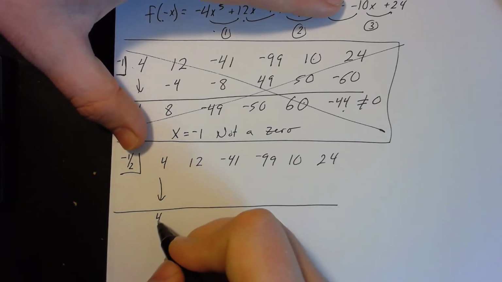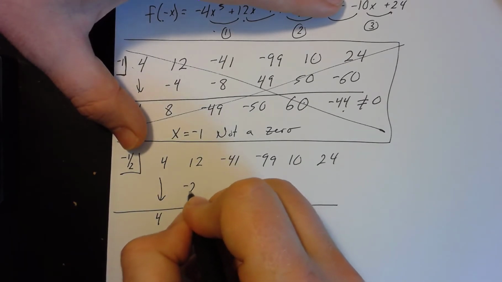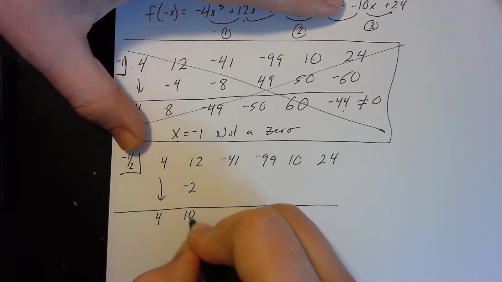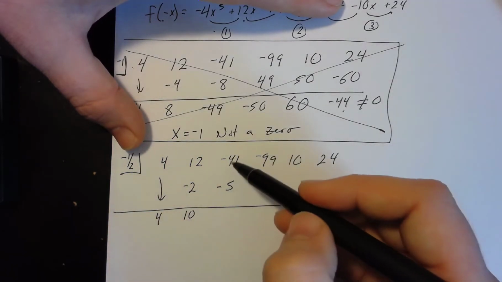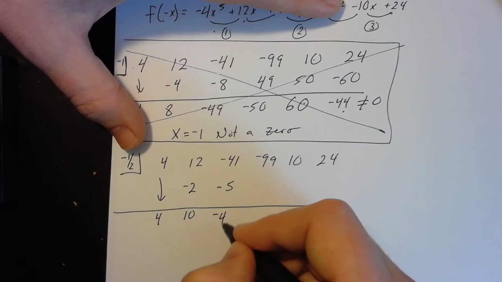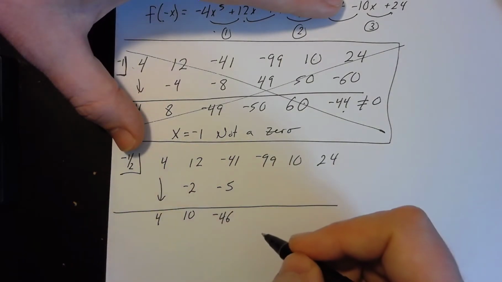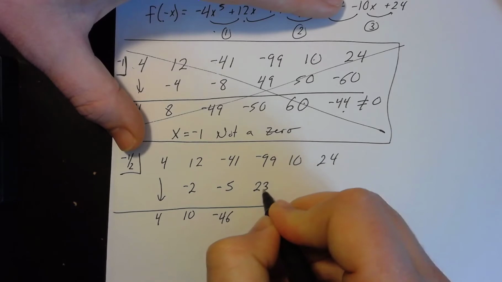So 4, negative 1/2 times 4 is going to be a negative 2. So very carefully, that's going to be 10. 10 times the negative 1/2 looks like a negative 5. So this might get a little bit hairy in terms of the numbers, but oh wait, nope, that's going to be negative 46. Negative 46 times negative 1/2 is going to be a positive 23.